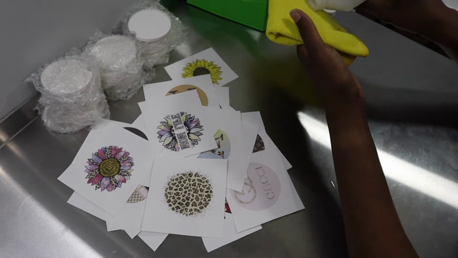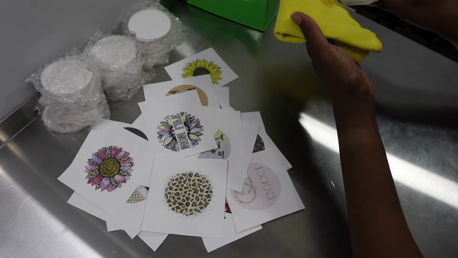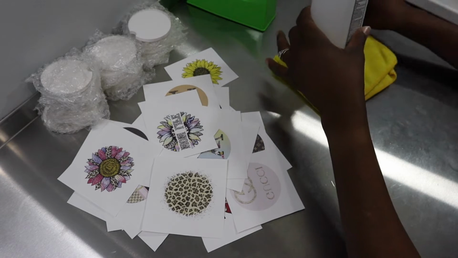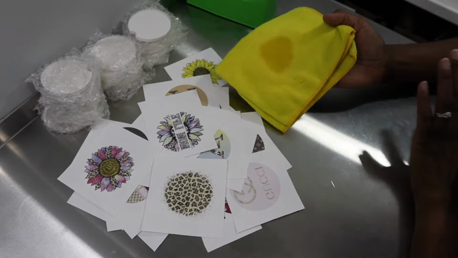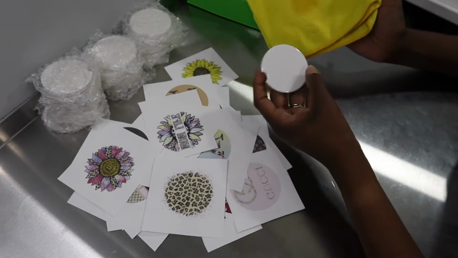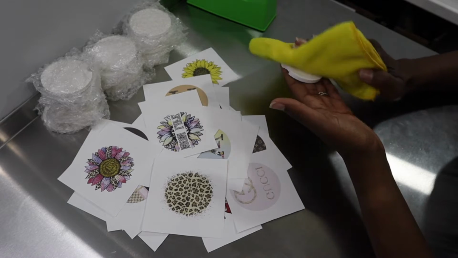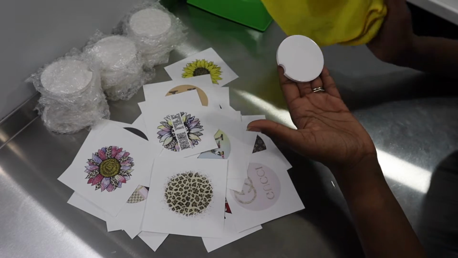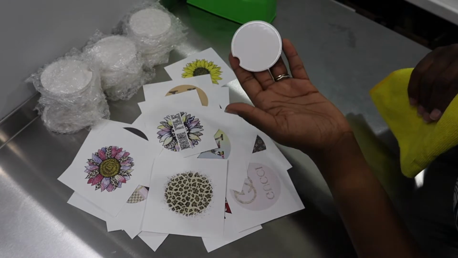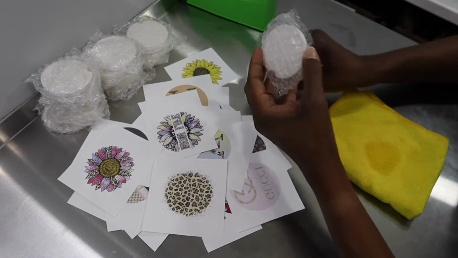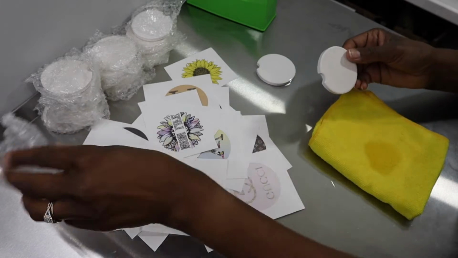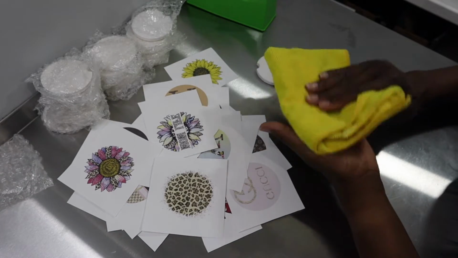So you are going to get your little alcohol, bam, like that, and you want to wipe your coasters. You want to clean your coasters with alcohol and a microfiber rag on the glossy side, the side that you are going to be sublimating on. So I'm gonna go on and do that.